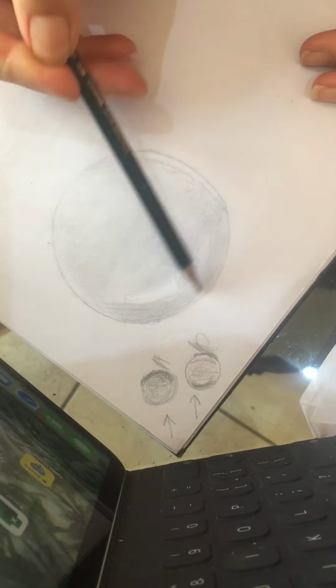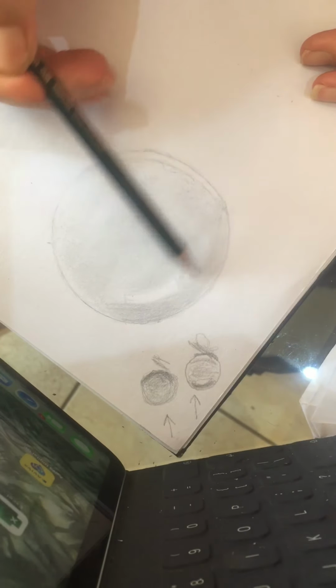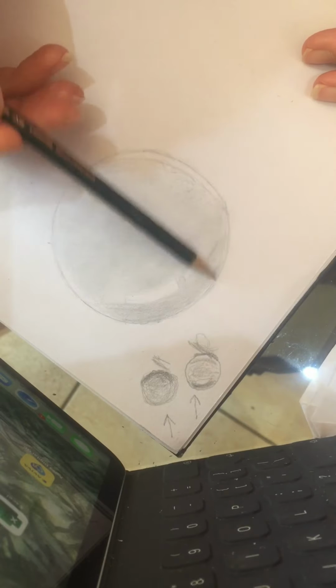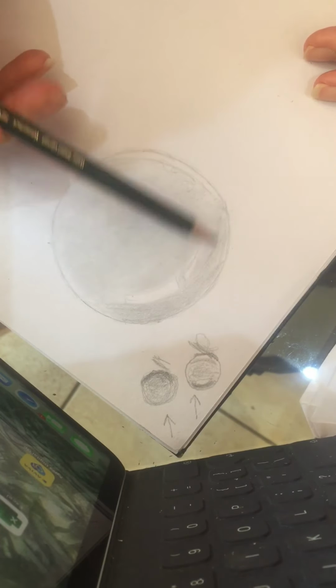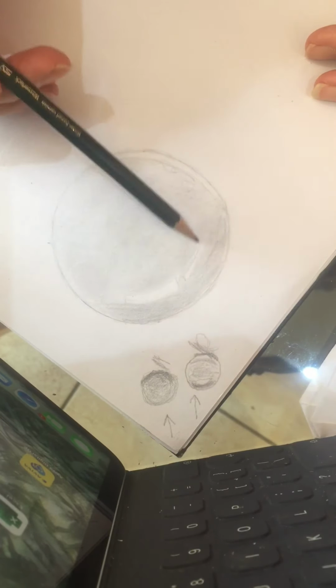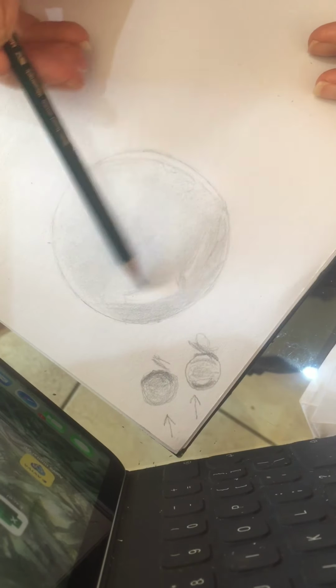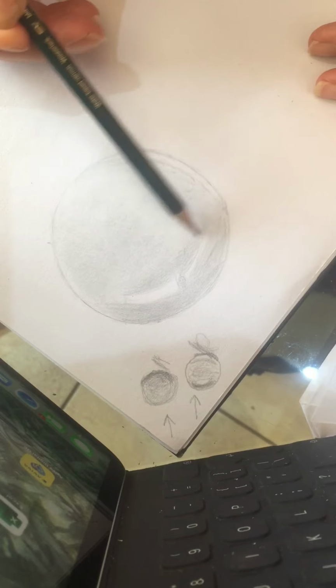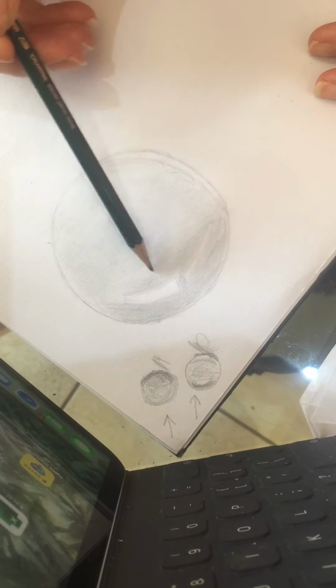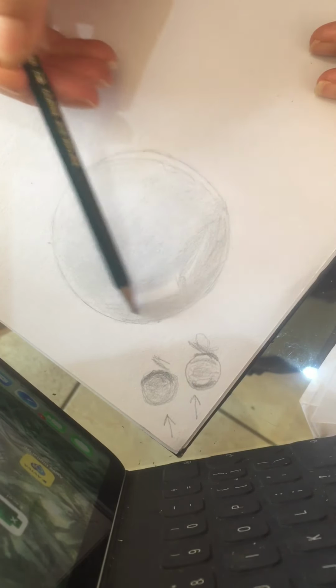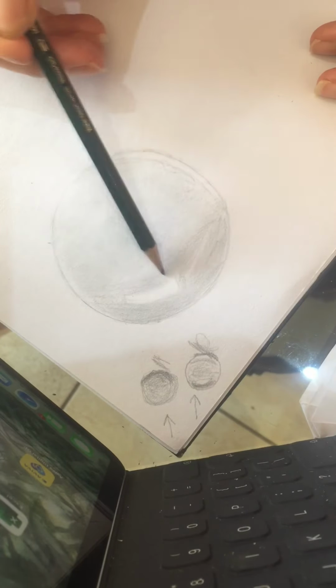Now my finished drawing, I've actually done it quite dark. You don't have to go as dark as I've done, but I wanted it to be really clear to you guys when I'm sending you photos. What should be really dark is the area between the bottom of the ball and the shadow on the surface that it's sitting on. So do make sure you go really dark there.